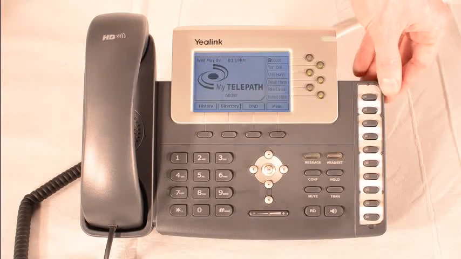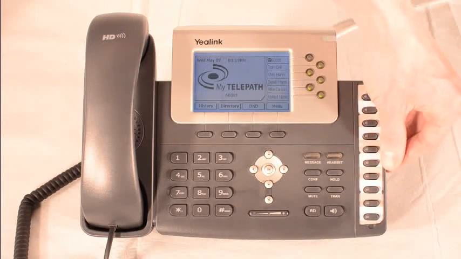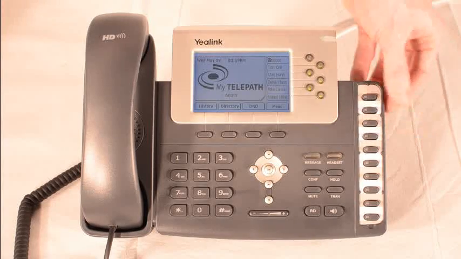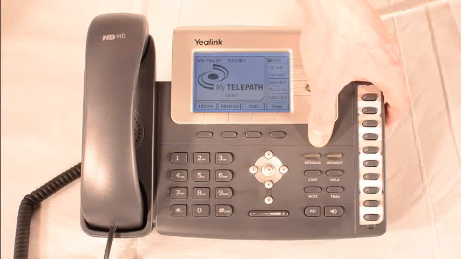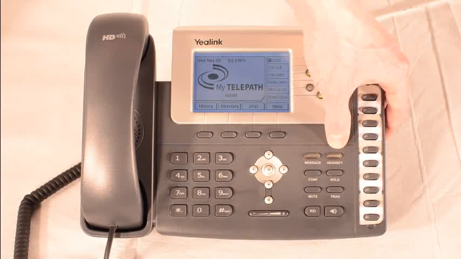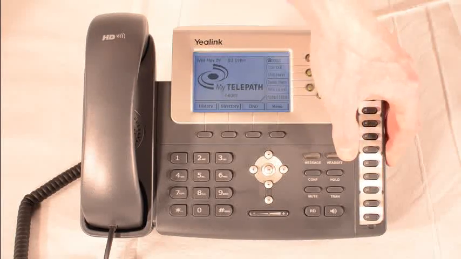To the right here, we have the function keys. They are pre-programmed with functions that work on our system. Those will not be covered in the video today. The messages button will access our voicemail system. The headset button will activate your headset, if attached.